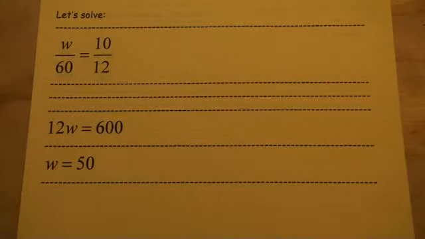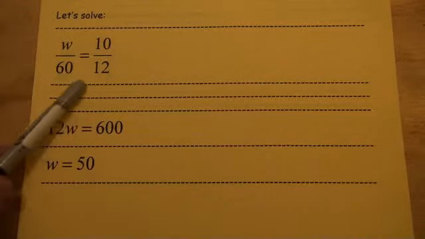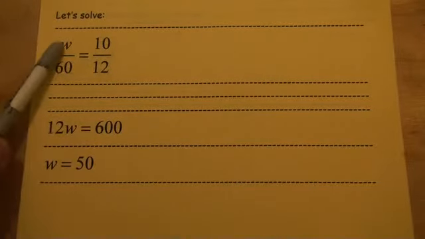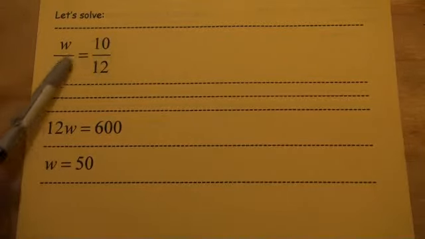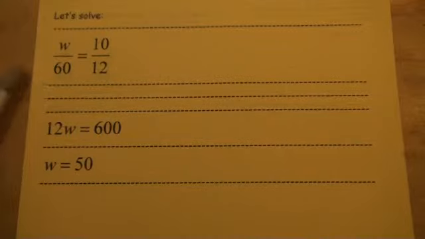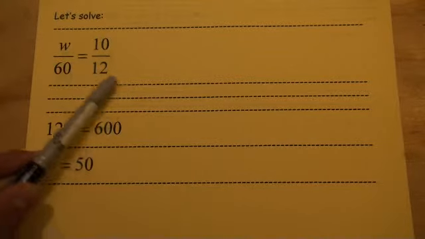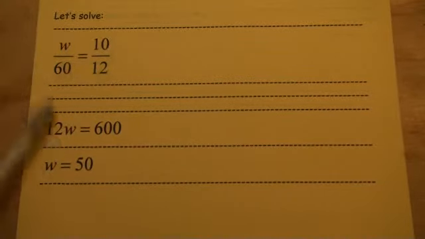Now some people know their times tables really well, so they would just say, well, 12 times 5 is 60, so therefore 10 times 5 is 50. But of course, you do not have to be able to see those. It's definitely nice to see that. But again, the pattern we saw was 10 times 60 is 600. So therefore, we can say that 12 times W is 600. So 12W equals 600. Divide by 12, W equals 50.